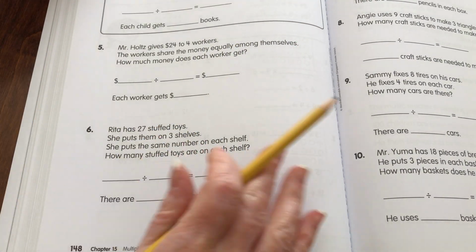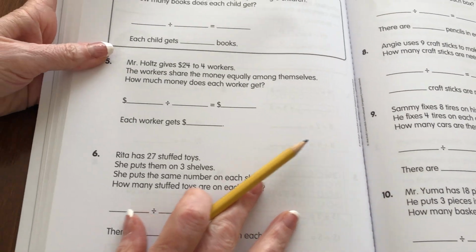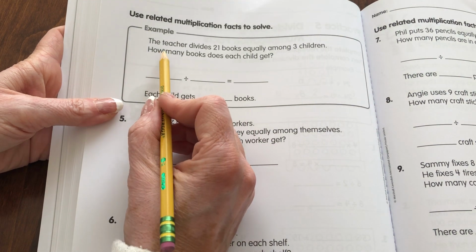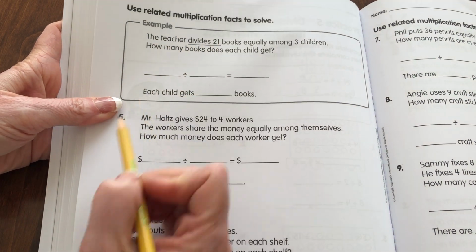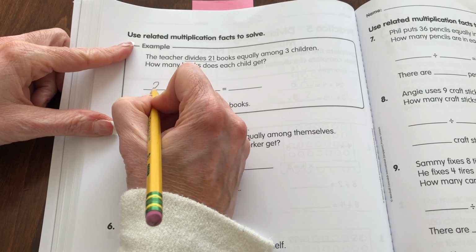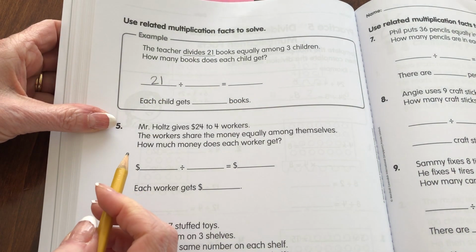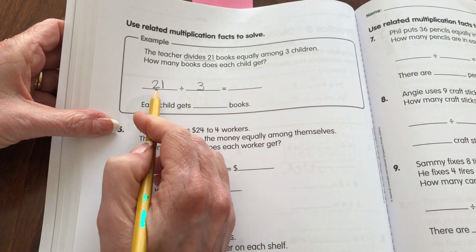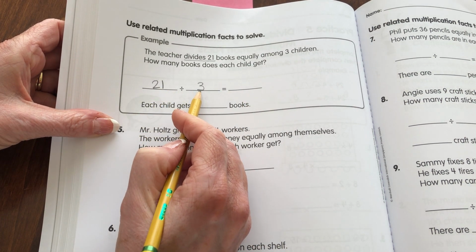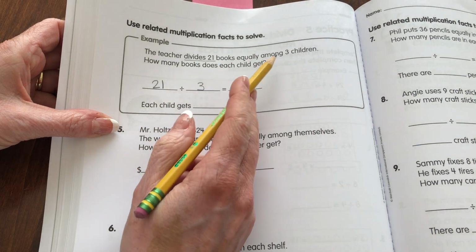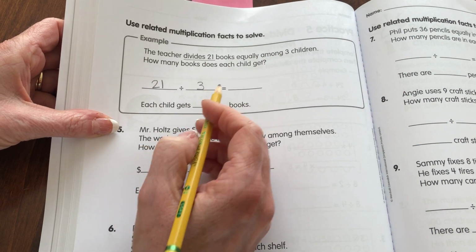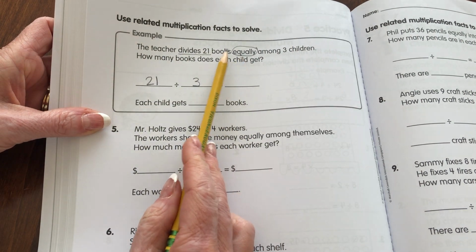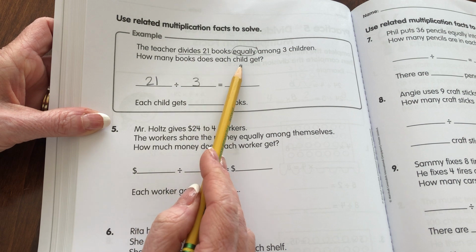On this page here, we are going to notice, I'm going to have you put these empty numbers in your book here. A teacher divides 21 books equally. So we're going to put our 21 at the first. Do that now. Equally among 3 children. So you're going to put your biggest number first, and you're going to cut it into 3 sections. You have 21 books divided among 3 children. We have equally right here. So we know we're doing equal groups, and we know we're dividing. How many books does each girl get?